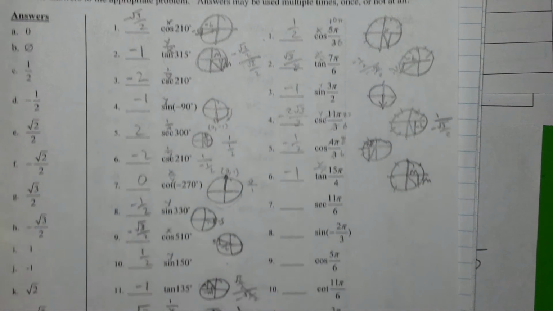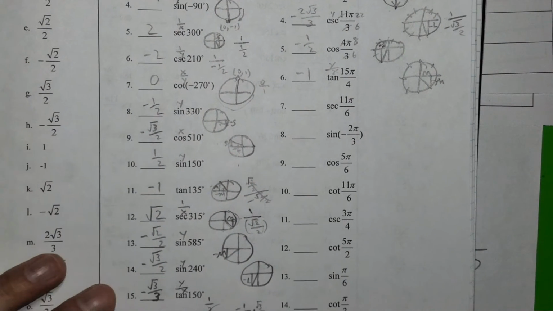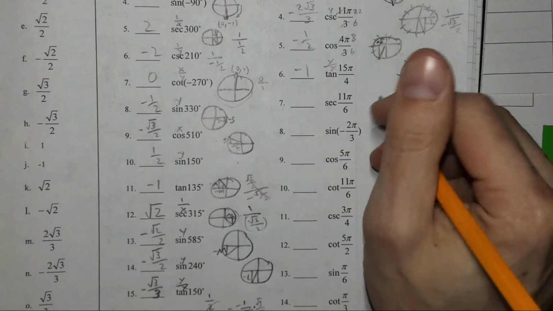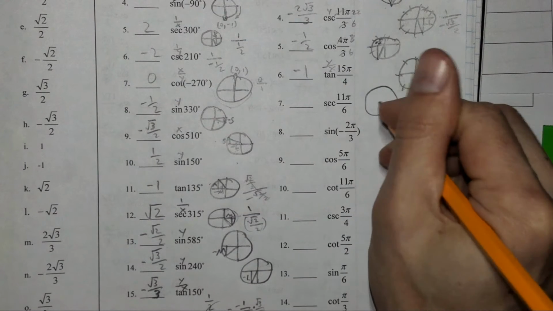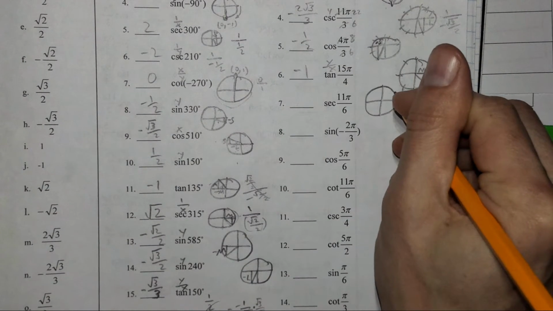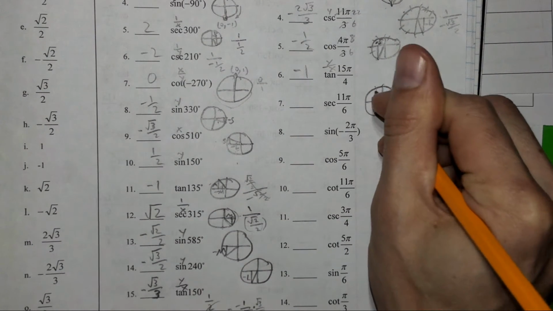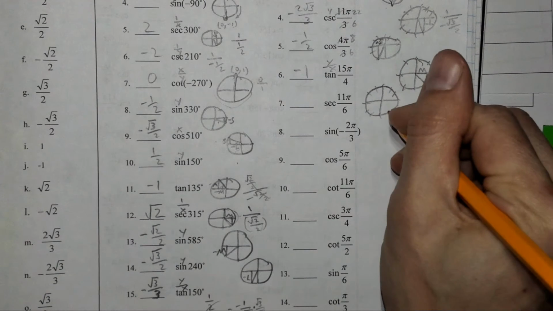Secant of 11 pi over 6. Okay, so secant, 1, 2, 3, 4, 5, 6, 7, 8, 9, 10, 11.